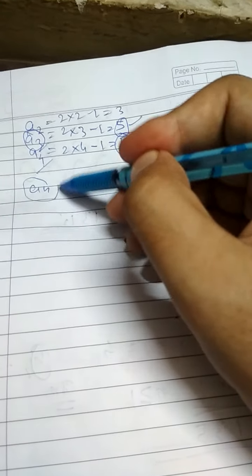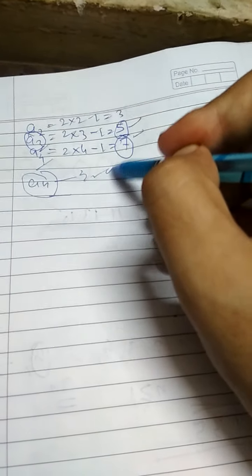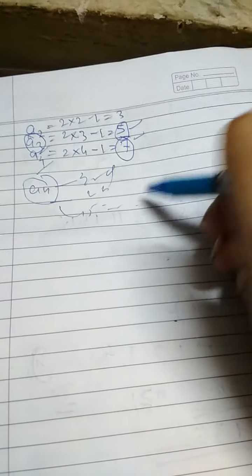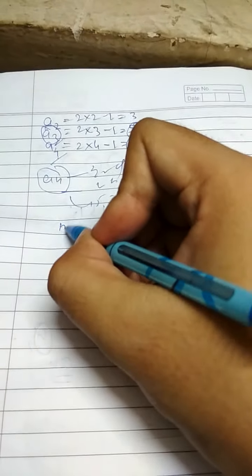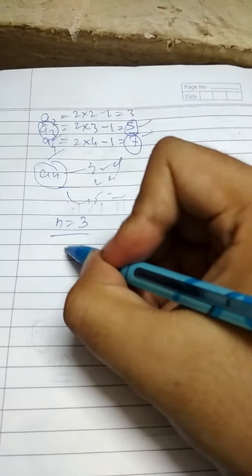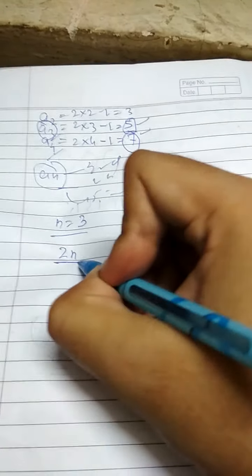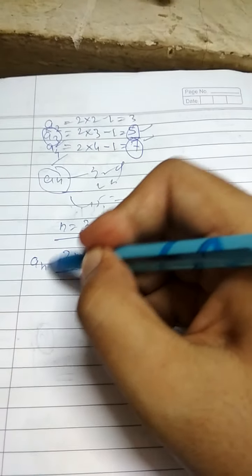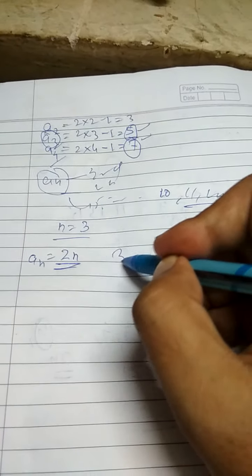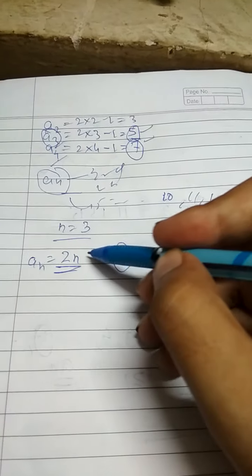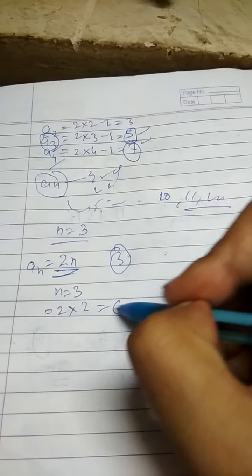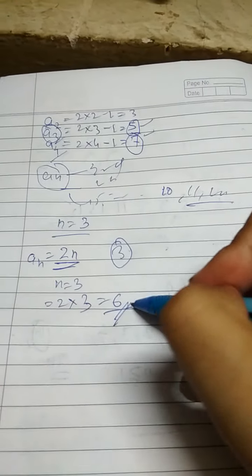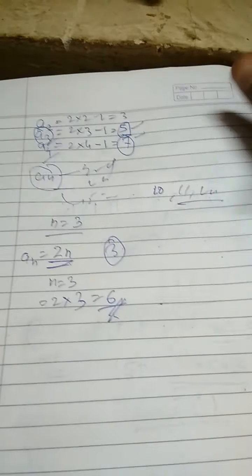So usually we are given an nth term and we need to find the third term, fourth term, fifth term, or any term, 10th, 11th, 12th, 13th, it could be anything. So how do we find that? We simply replace n by that number. If the general term is given by 2n and we need to find the third term, we replace n by 3. So we get 2 into 3, that is 6. So our third term is 6. That's how we find a term.